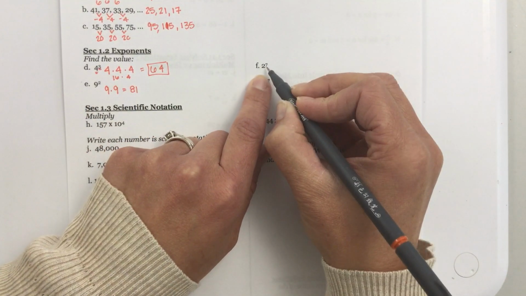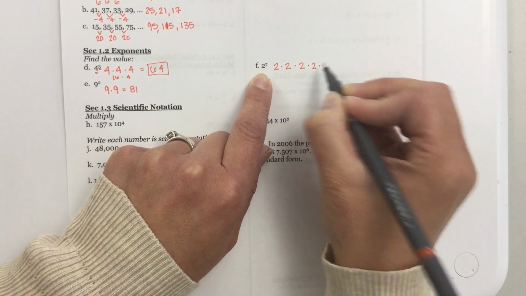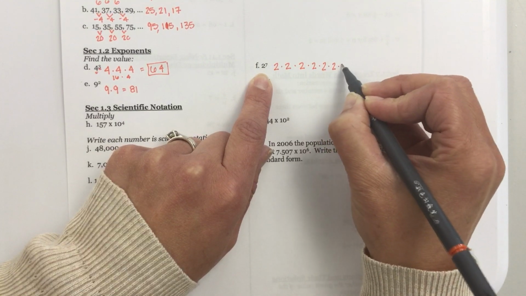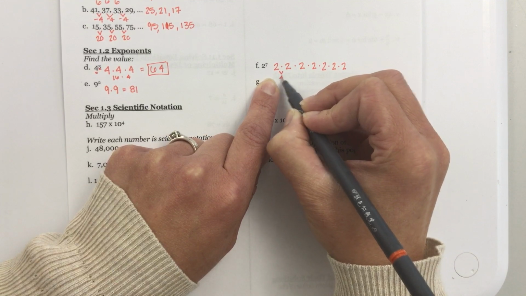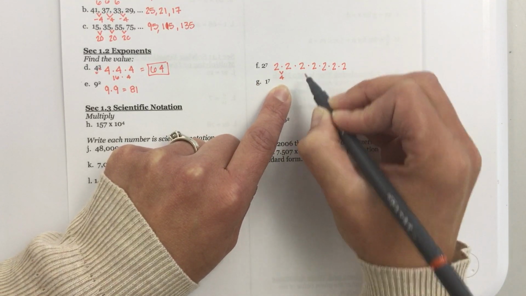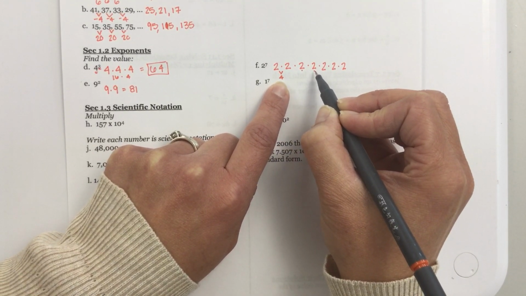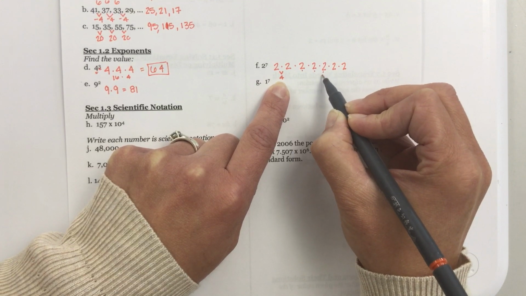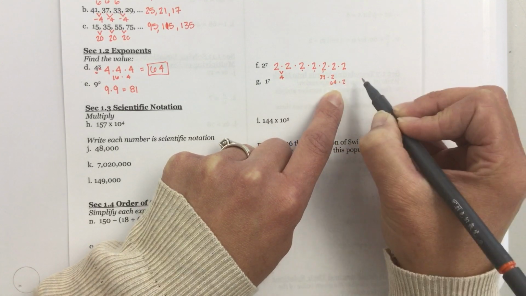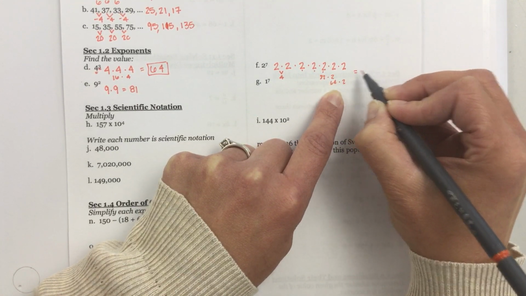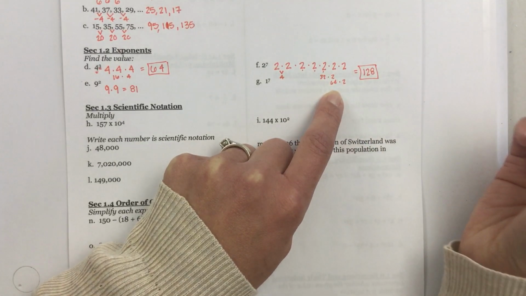Now this one's going to be a little bit bigger because we have 7 2's, so 1, 2, 3, 4, 5, 6, 7. I like to group them sometimes. So for example, I know that 2 times 2 is 4. You can just keep going up, so 4 times 2 would be 8, times 2 is 16, times 2 is 32, times 2 is 64, times 2 is 128. Good job, Peyton. You said 116.